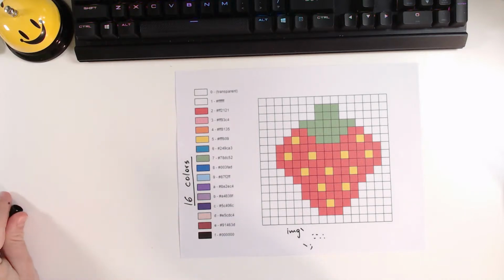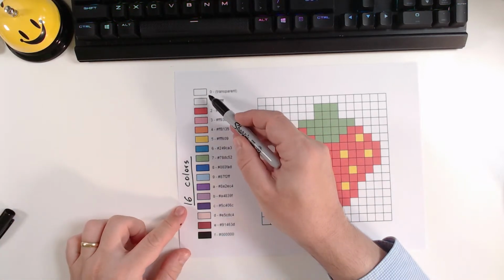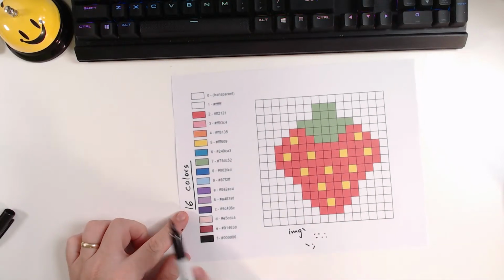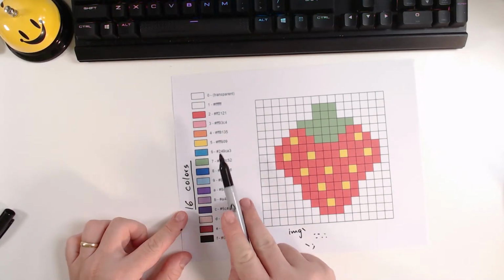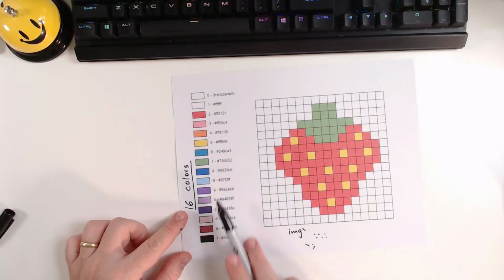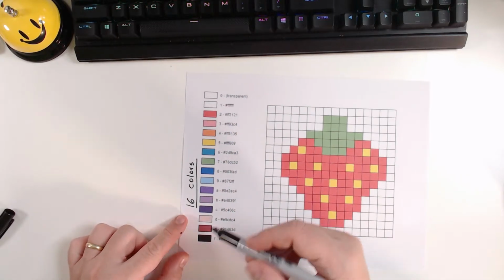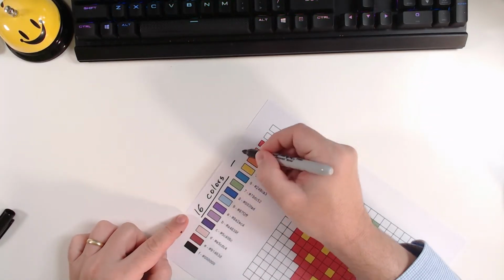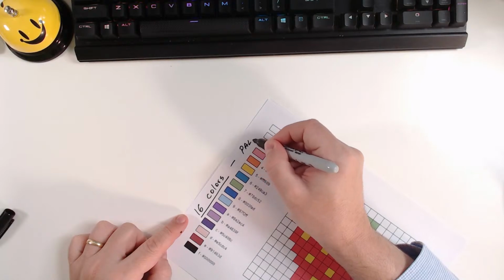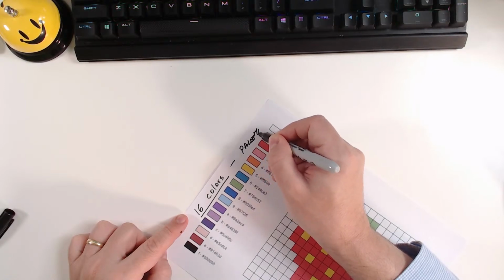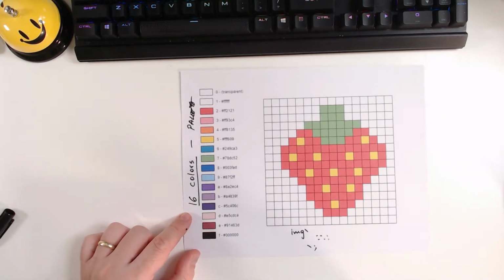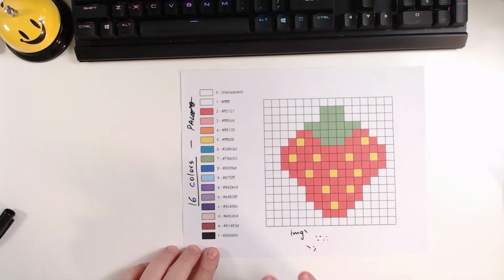And the colors that you are using are this one that I'm showing here. So you have a red, a pink, an orange, a yellow, a blue, and so on. But you are not limited to this one. These 16 colors are what is called a palette. So 16 colors, this is called a palette. All right. But you're not limited to these ones. You can design new palettes.